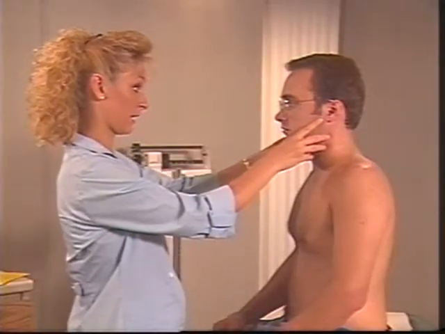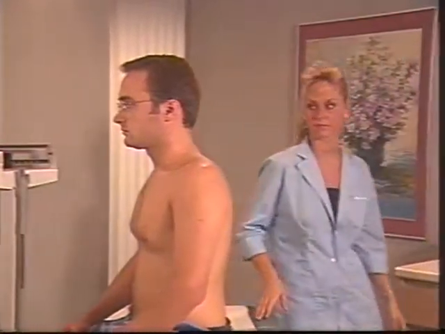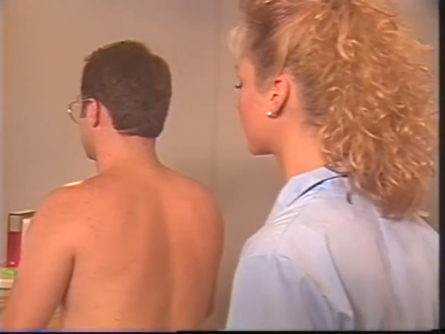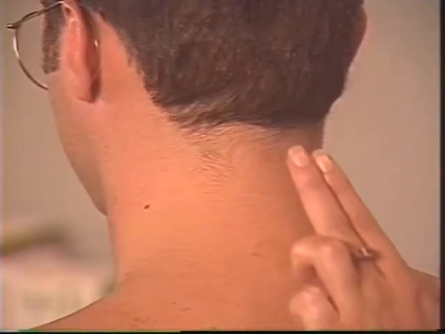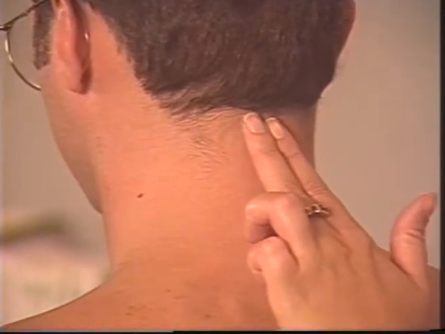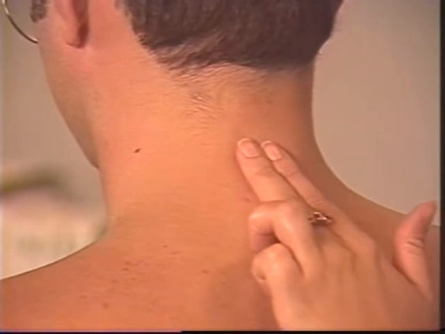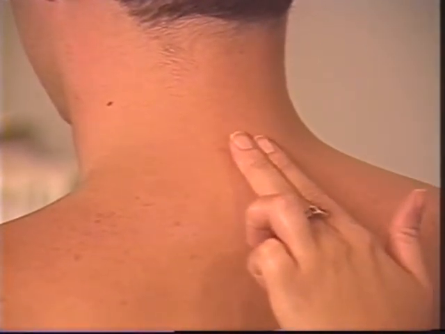I'm going to assess the back of your neck now, okay? Now inspect the cervical spine. Look at the patient's neck for head and shoulder alignment and symmetry of the muscles and skin folds. Next, palpate the spinous processes with the index and middle fingertips of one hand. Also palpate the surrounding soft tissues and muscles.